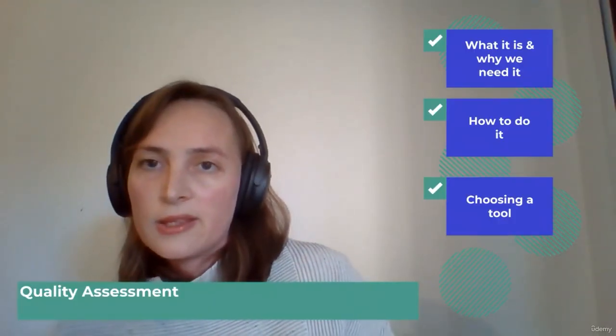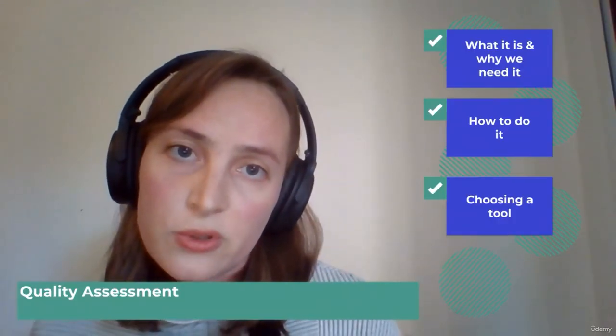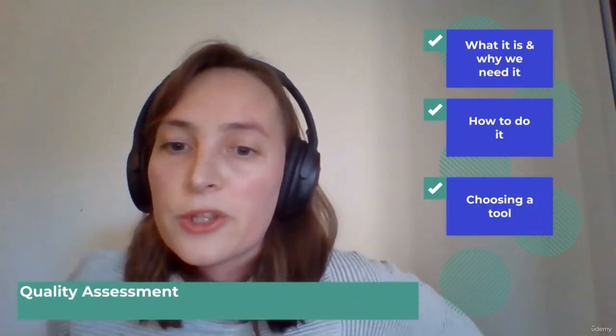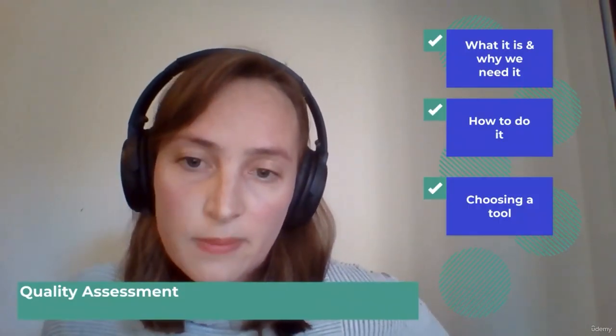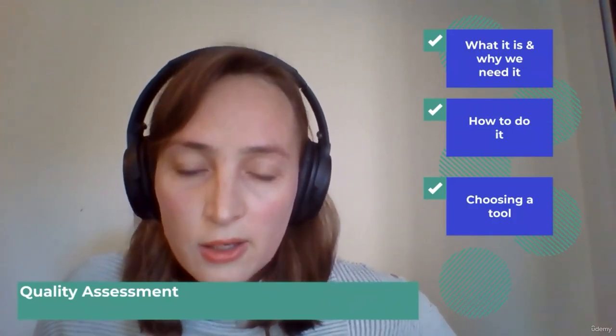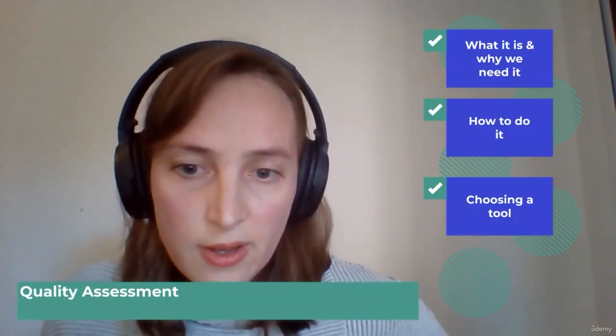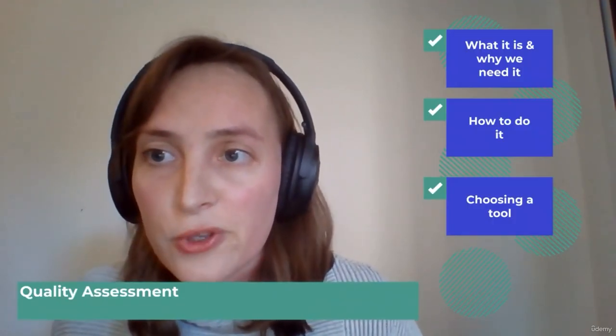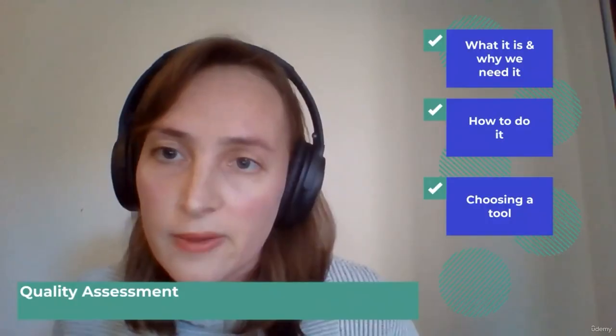Those were some of the main things to think about when choosing a tool: specifically what sort of studies you're looking at, what the purpose of your review is, and the usability of the checklist. And of course, a good place to start is to check some of the specific systematic reviews that have been done in your area.